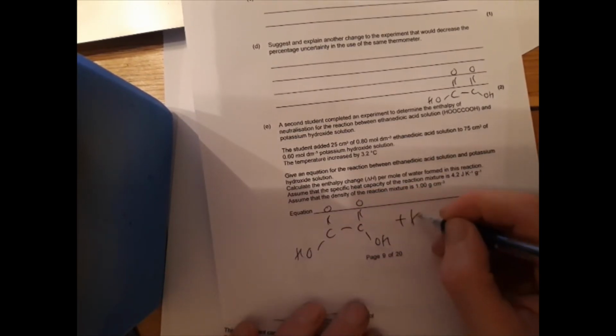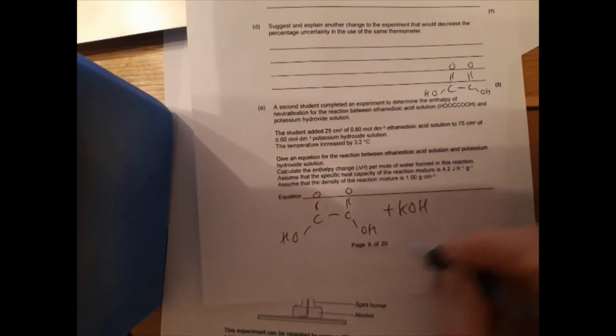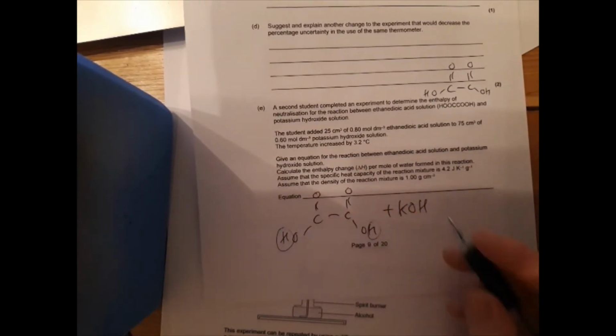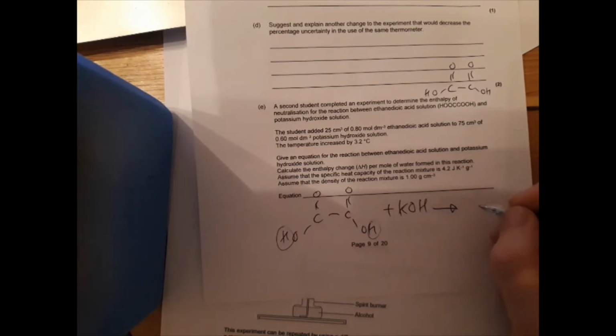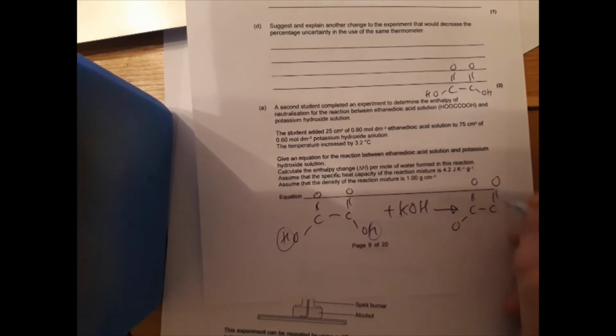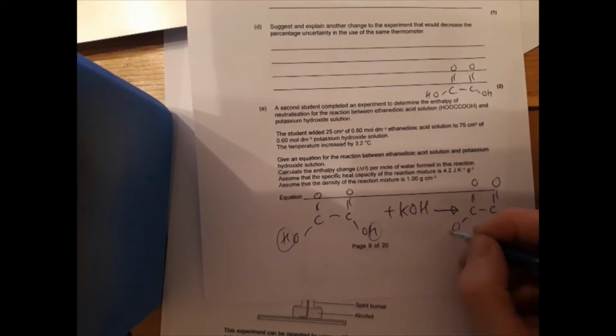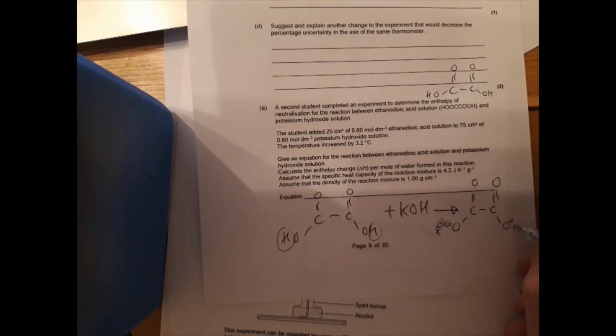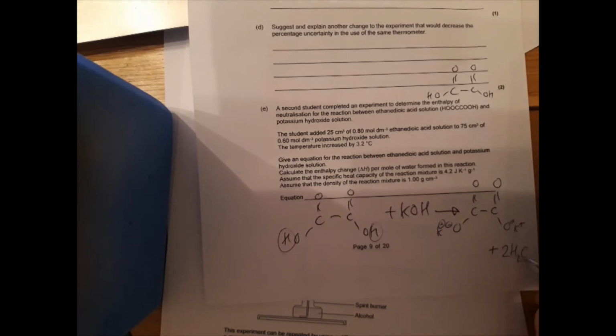When you add potassium hydroxide, this end is an acid and this end is an acid. You're going to make this salt. I bet you're all wanting to talk to me about this one, aren't you? Right, you make this salt, which has got a minus there, and potassium there, minus there, and potassium there. You're also going to make 2 H2Os.